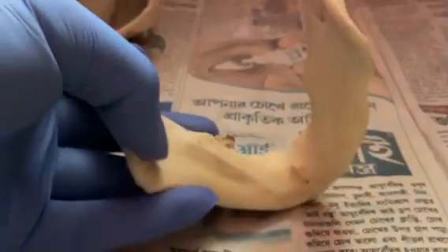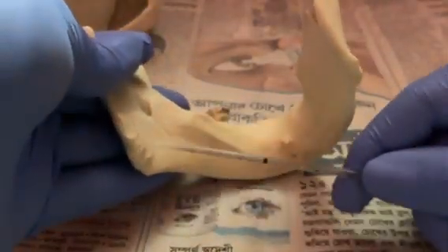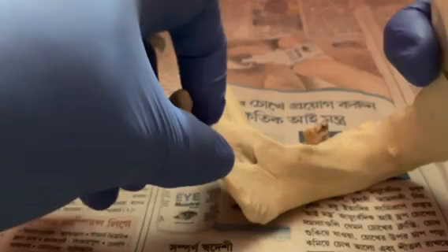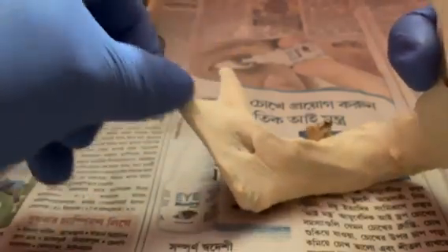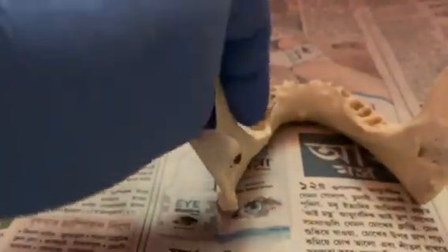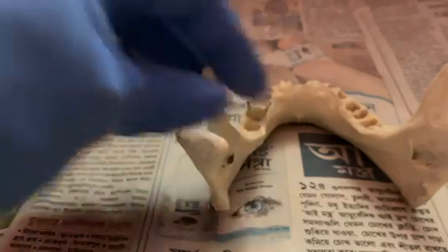Now we can see some bony ridges here. It is for the medial pterygoid muscle. Here you can appreciate it. Here the medial pterygoid muscle, and the pterygoid fovea. From here the lateral pterygoid muscle is present, and from the anterior border of the coronoid process, inside it, is the temporalis muscle.